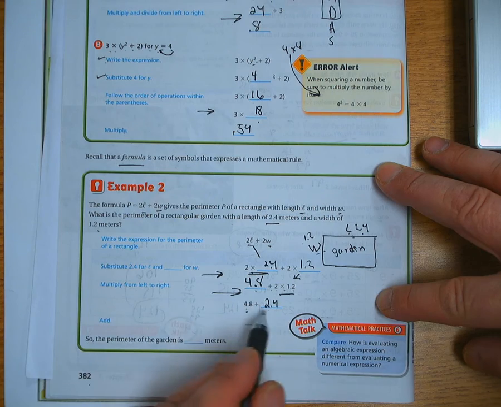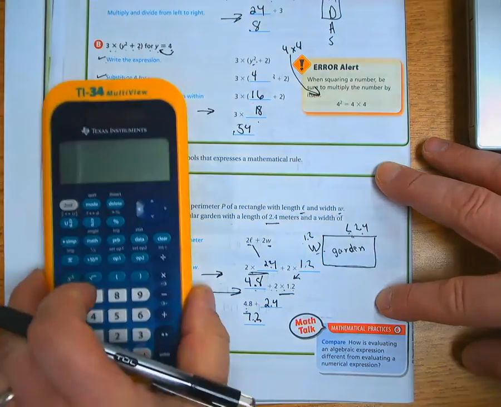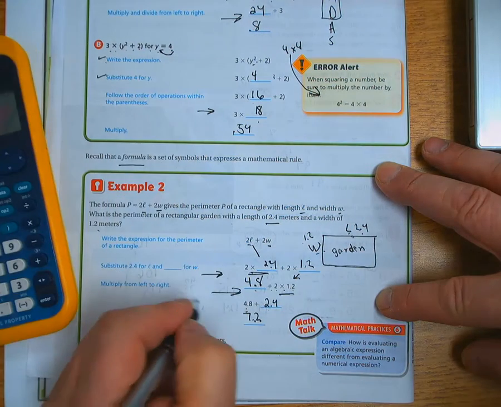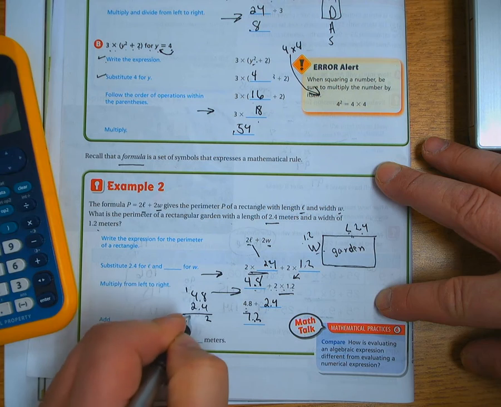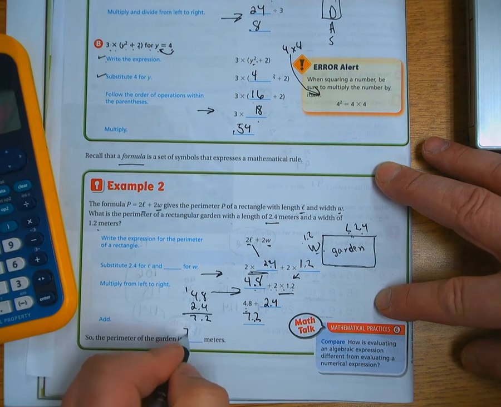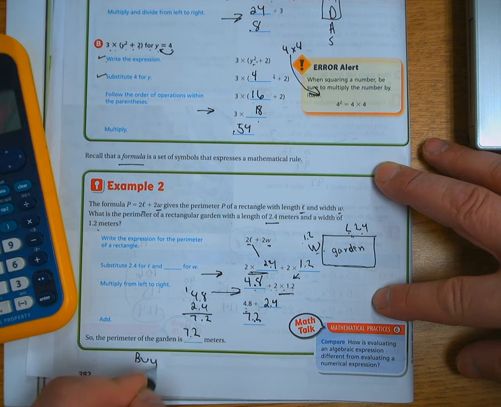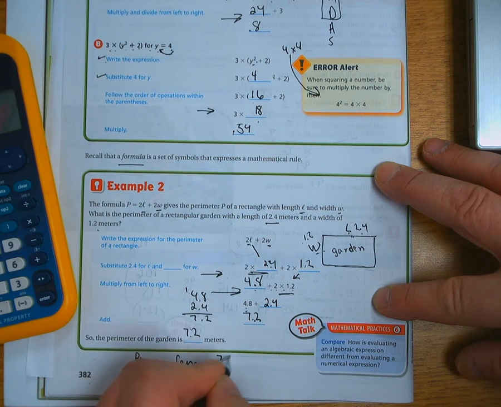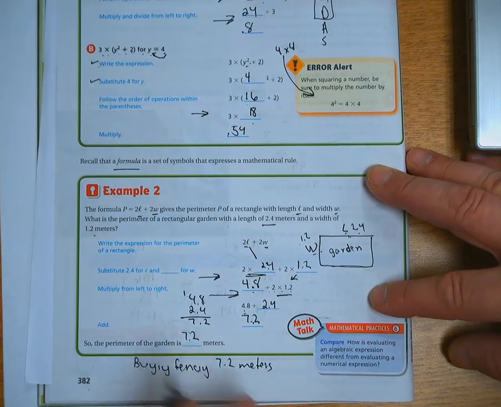So now I'm going to add them together. 7.2, and you can use your calculator for that, or you can just set it up. 4.8, 2.4, 12, carry the 1, 7.2. So the distance around the garden, so if you were buying fencing, you would say, you need about 7.2 meters around for the garden.